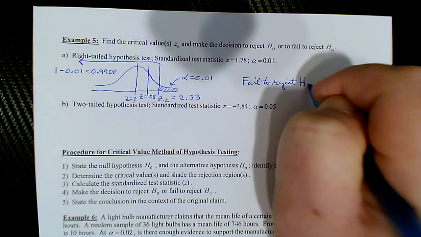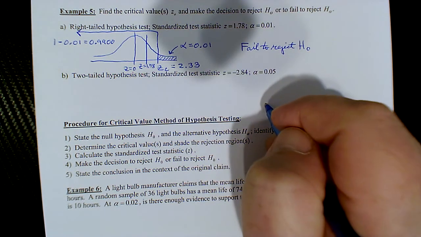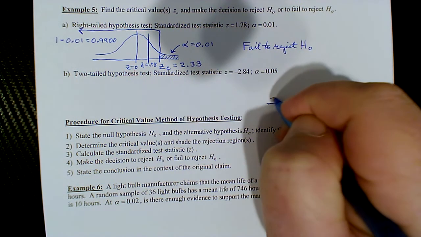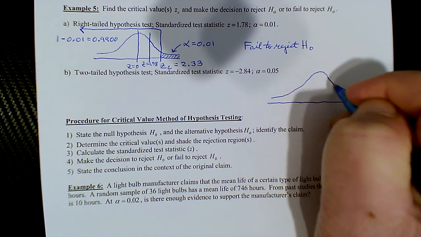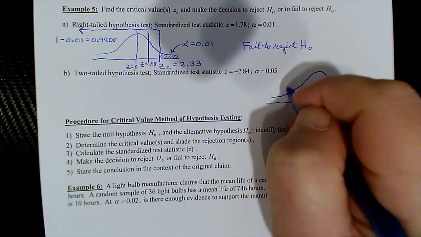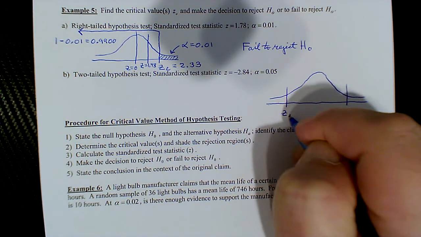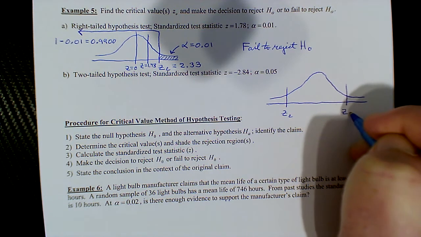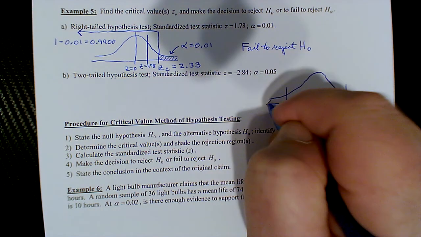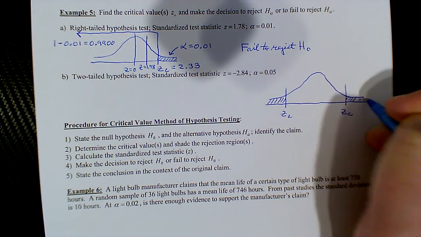Okay, so let's draw another. I'm going to put the diagram over here to give a little more room on the bottom for the labeling. But now we have a two-tailed test. So we have a tail on the right, a tail on the left, two critical values. Call it z sub c and negative z sub c, I suppose, if you wanted to, but just want to identify those critical values, shade in the tails. Those are the rejection regions.